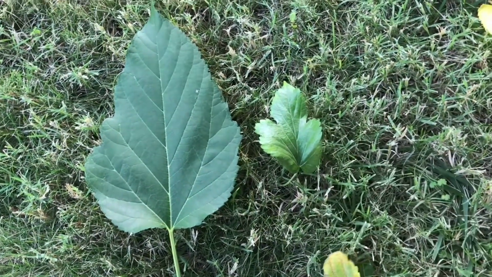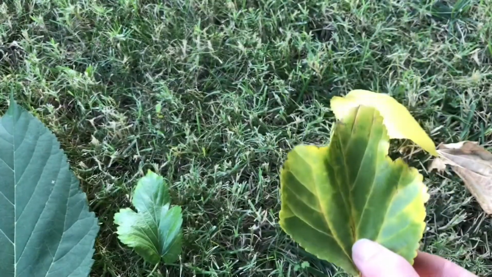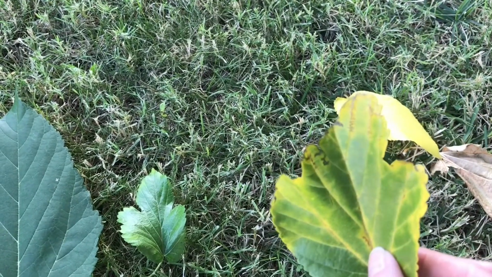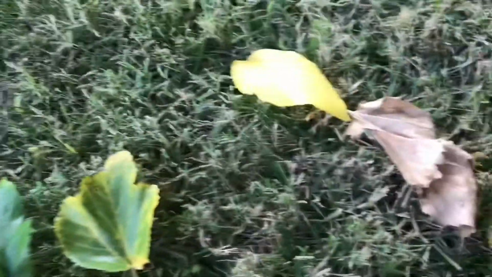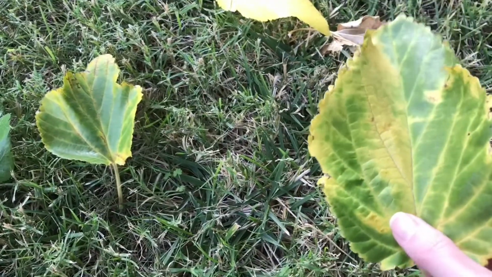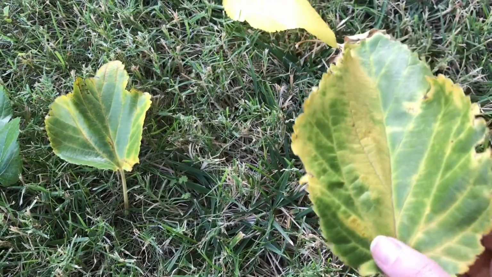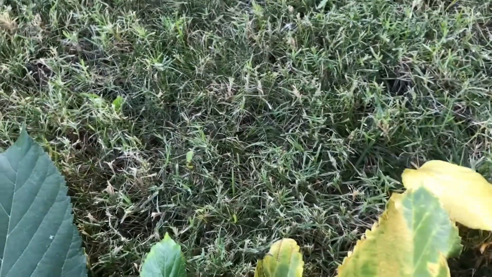Then this leaf. I think the leaf I would choose third is this one. It's still mostly green, but it has a lot more yellow around the edges. Next up, I would choose this leaf. This one I would say is about half yellow, half green. So I'm going to place that fourth in our line, our leaf lineup.